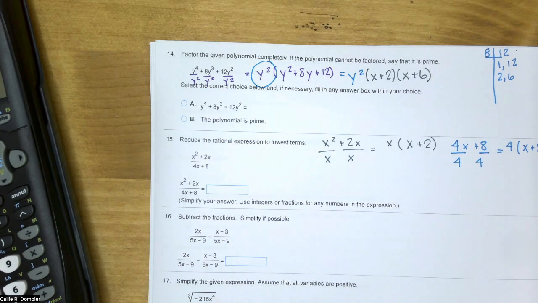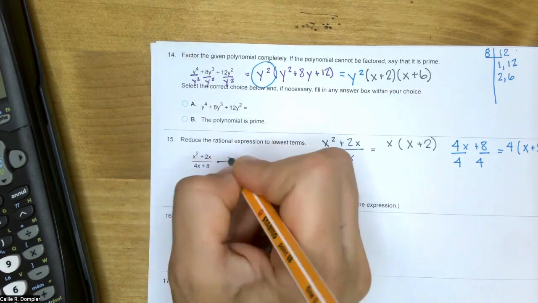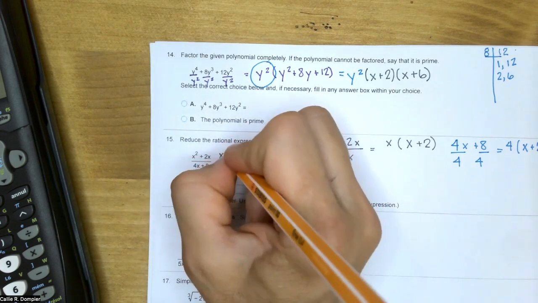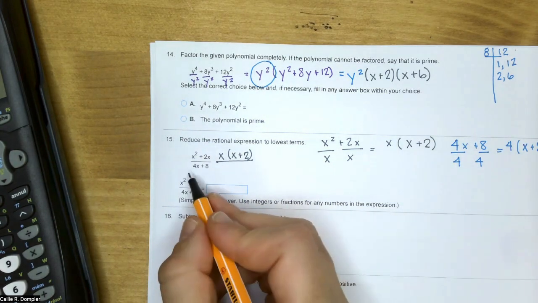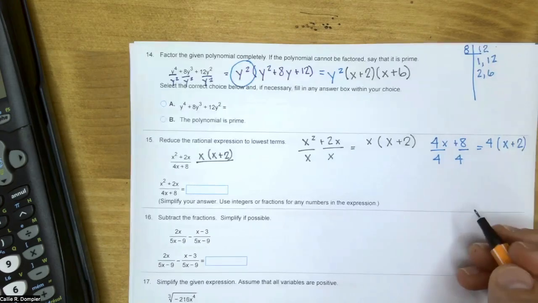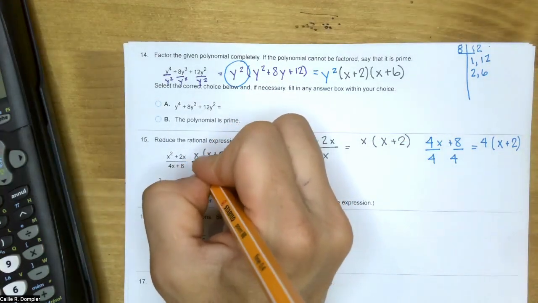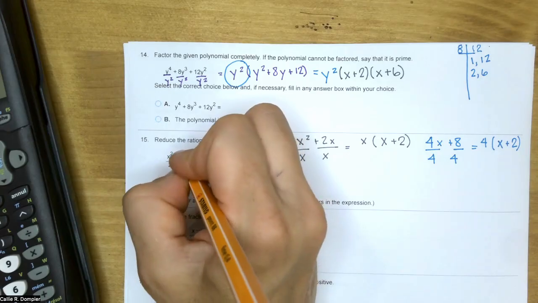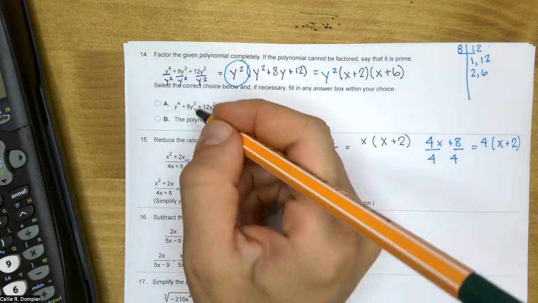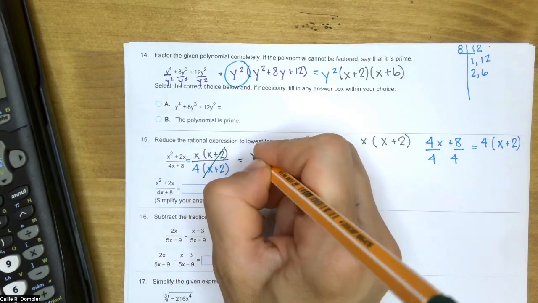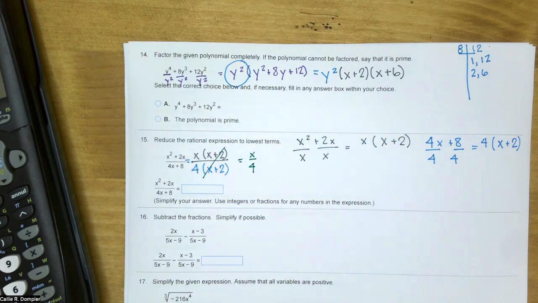So now I'm going to rewrite my fraction. X squared plus 2x becomes x times the quantity x plus 2. And then on the bottom, 4x plus 8 becomes 4 times the quantity x plus 2. And those are just equal to each other. Now we're reducing it, so we want to take any factor that is common to both the top and the bottom and get rid of it. What is common to both the top and the bottom? It is the x plus 2. So we are left with x divided by 4 as that rational expression in its lowest terms.